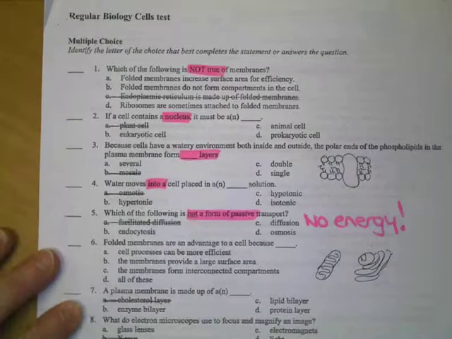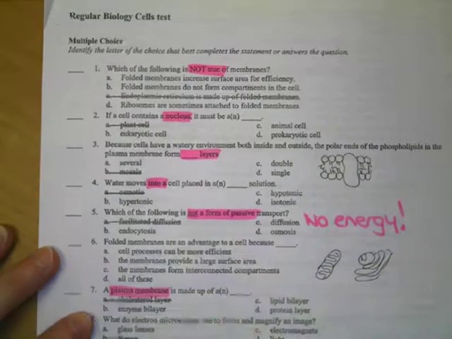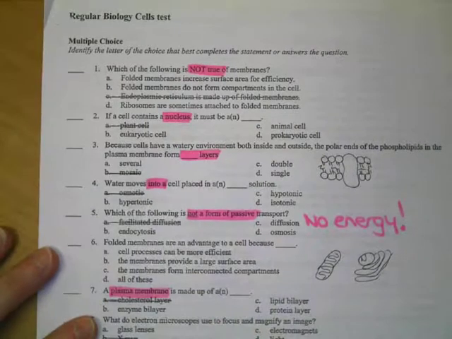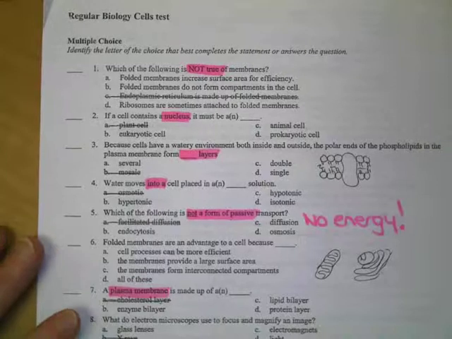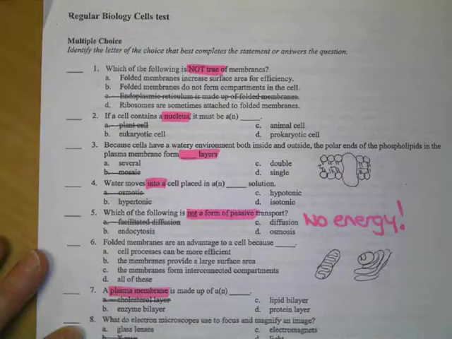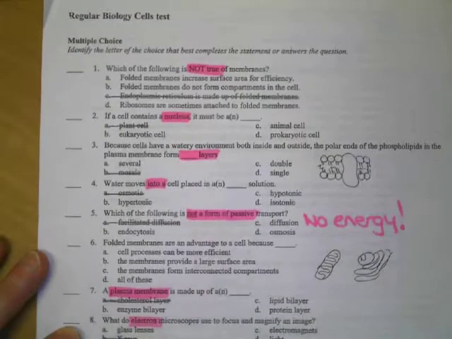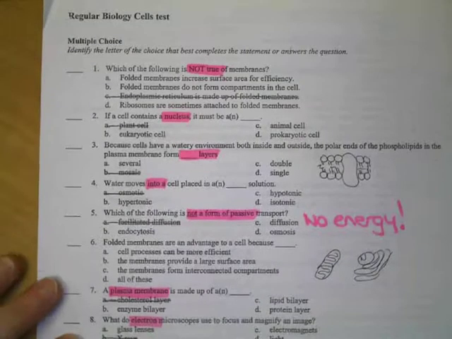Number 7, a plasma membrane is made up of, these are the membranes that surround the cell. Is it an enzyme bilayer, a lipid bilayer, or a protein layer? Number 8, what do electron microscopes use to focus and magnify an image? Is it a glass lens, an electromagnet, or a light?